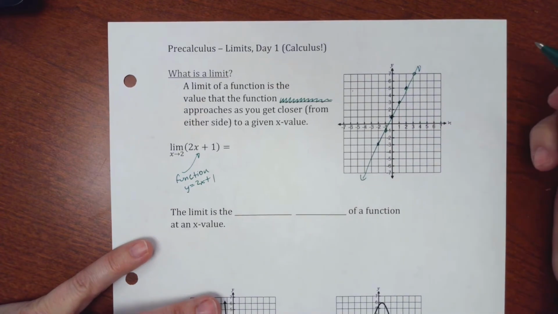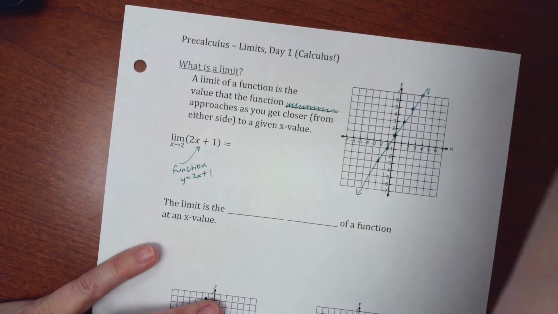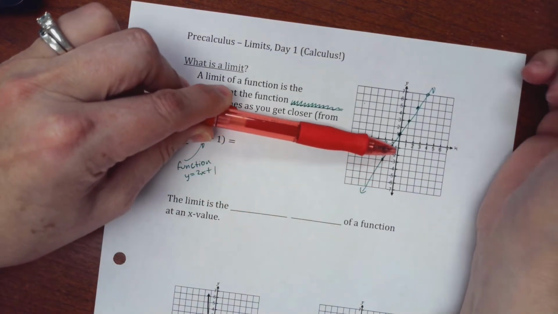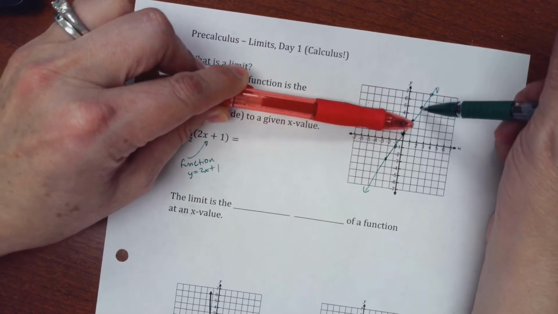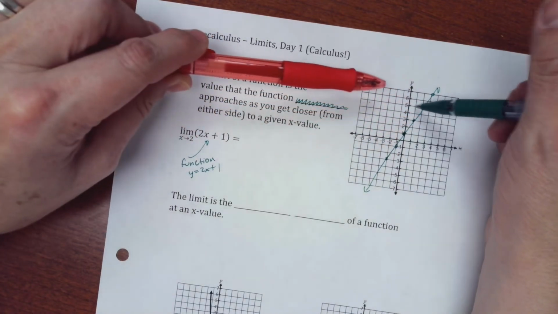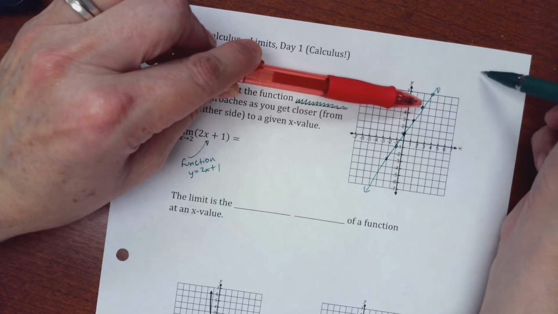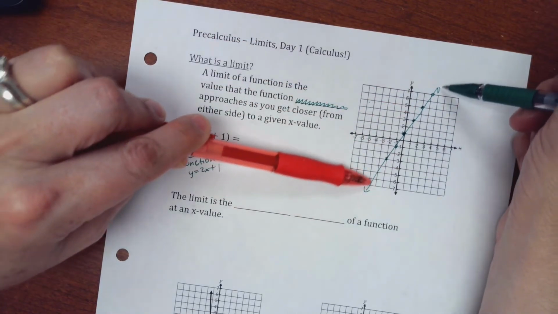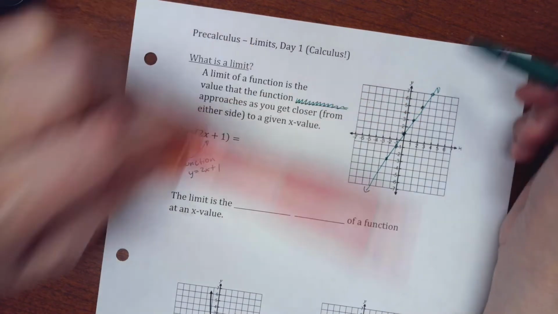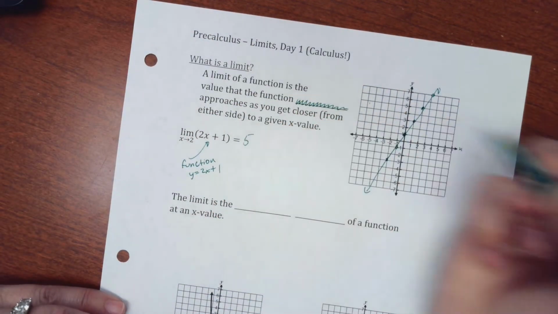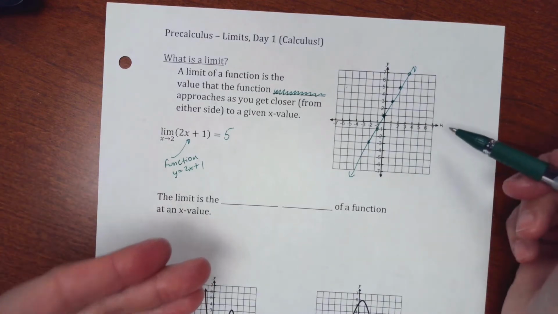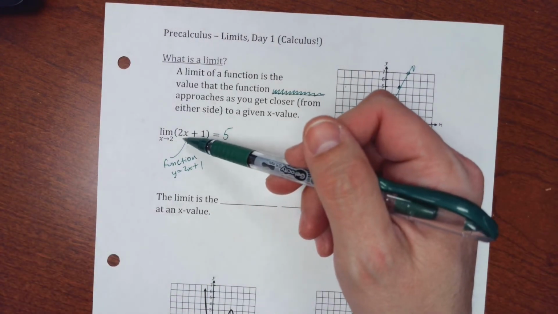Okay, so as I come into 2 from the left side, as I come into x equals 2, it goes to the height of 5. And when I come from the right, it also goes to the height of 5. So no matter what I do, it's coming to this place right here. So that's the answer to the limit. It's as simple as that sometimes. And so you don't always have to draw a picture. You can literally just plug in 2 and get the answer.